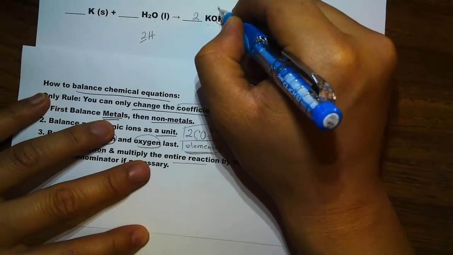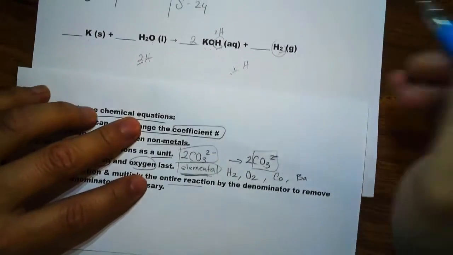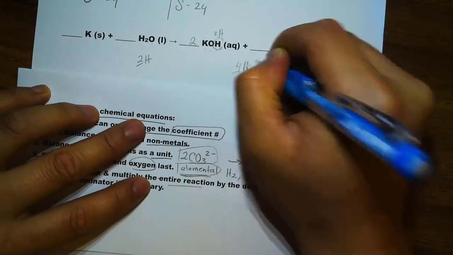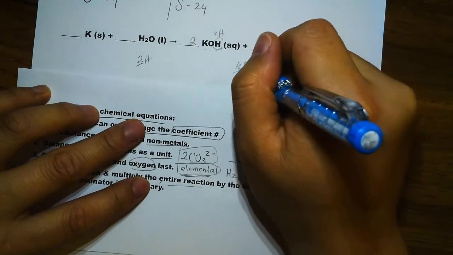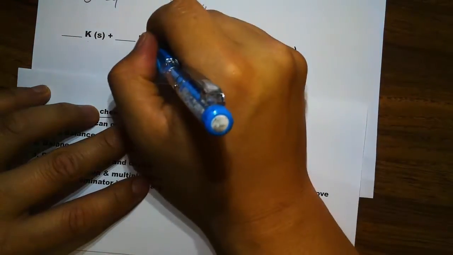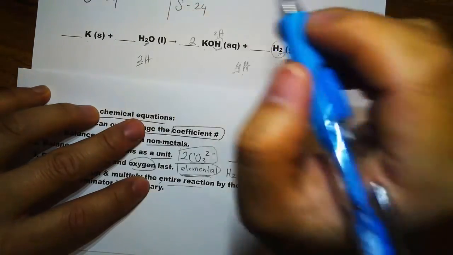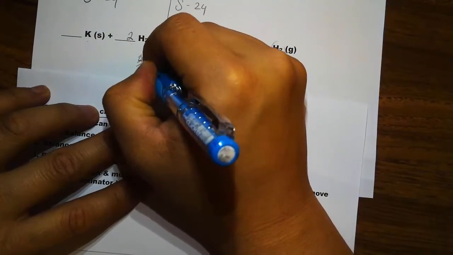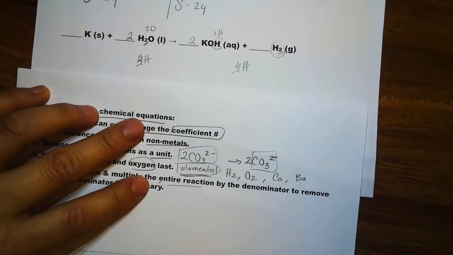Now I'm going to have 2 hydrogen right there, right? And that gives us a total of how many? Of course, 2 plus 2 gives us 4 hydrogen. Beautiful. Now we can work with this even number. So if I have 4 hydrogen over here, and each one gives me 2, what does that coefficient have to be? Of course, it's going to be 2. 2 times 2 gives me 4. But that's going to affect the number of oxygen as well. 2 times 1 gives us now 2 oxygen.